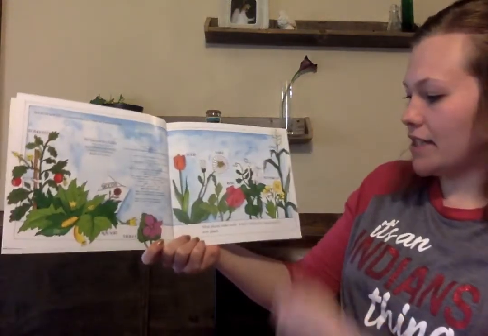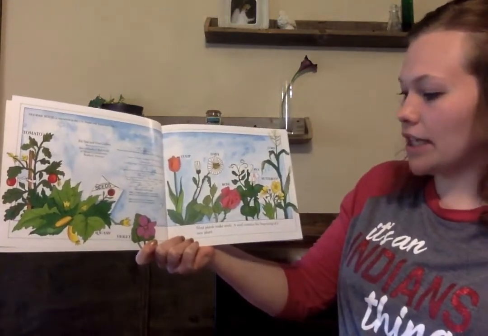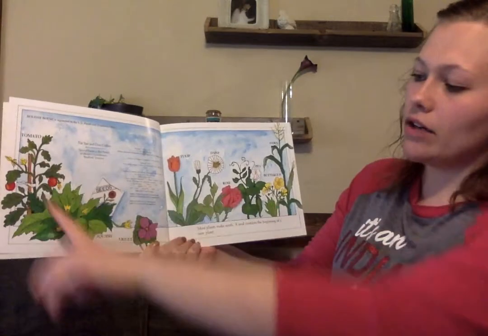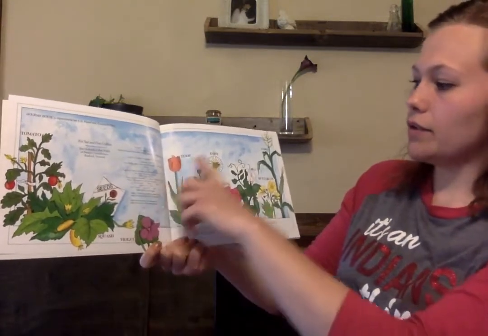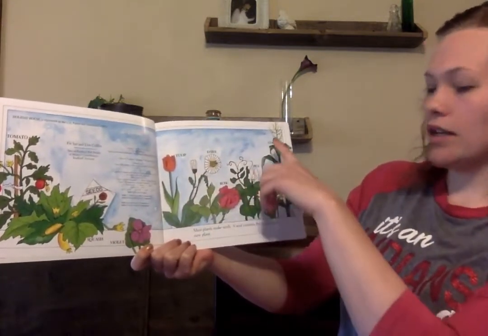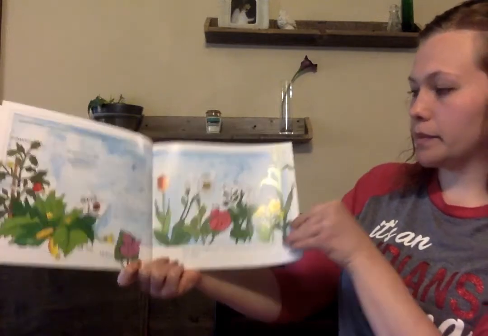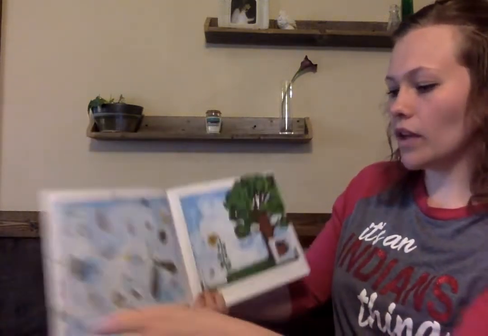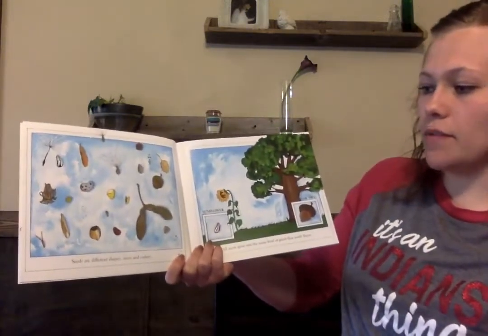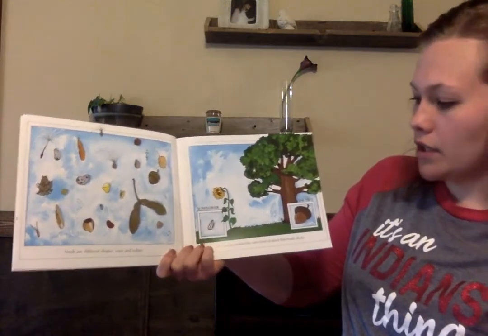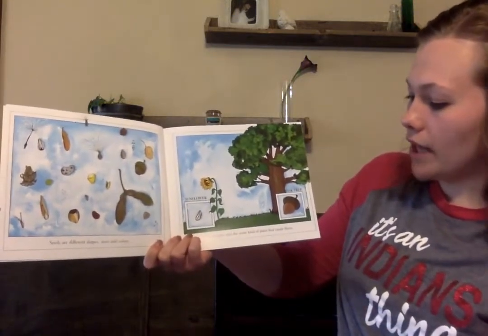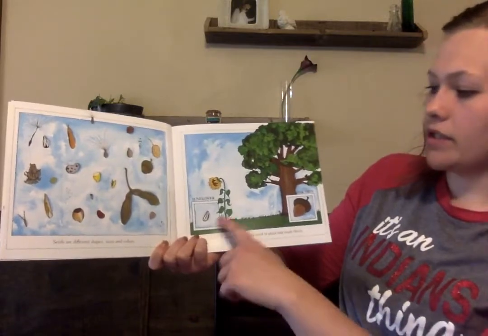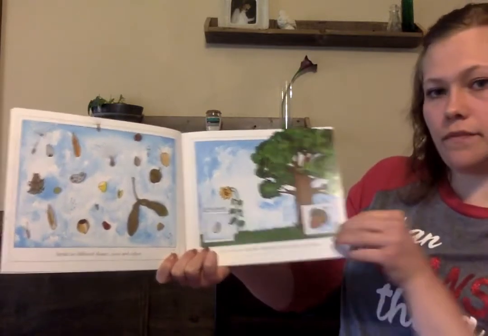Most plants make seeds. A seed contains the beginning of a new plant. Tomato, squash, violet, tulip, daisy, rose, pea, corn, and buttercup. Seeds are different shapes, sizes, and colors. All seeds grow into the same kind of plant that made them. Sunflower, oak tree.